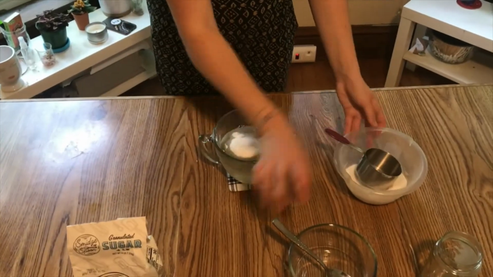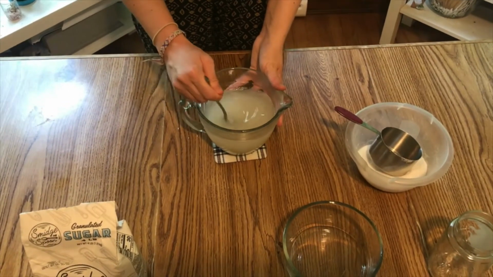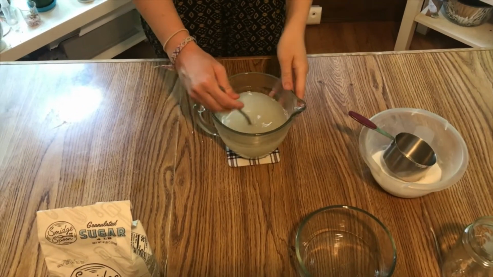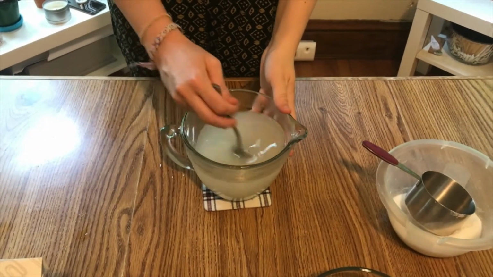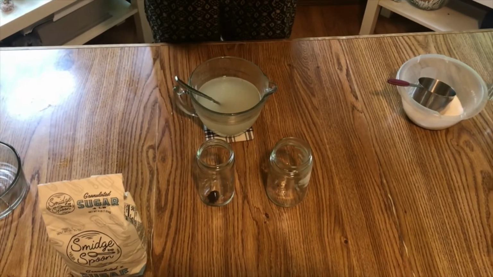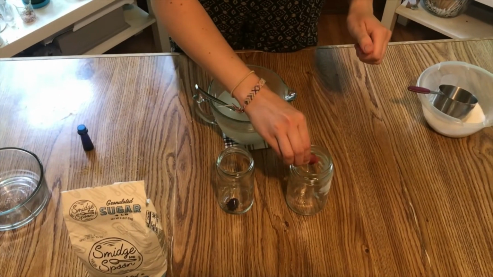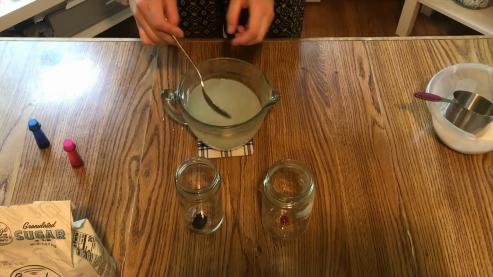Now add in the last cup of sugar and mix to stir. Once the sugar no longer dissolves in the water, you have finally created a saturated solution. The solution should feel very viscous and thick. Add in your food coloring and mix it all in.